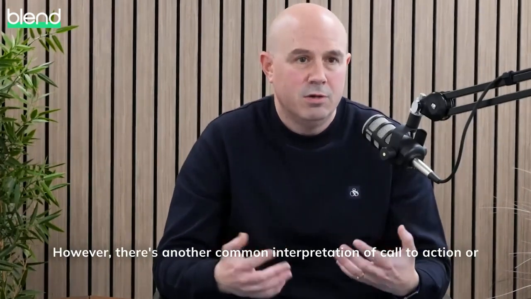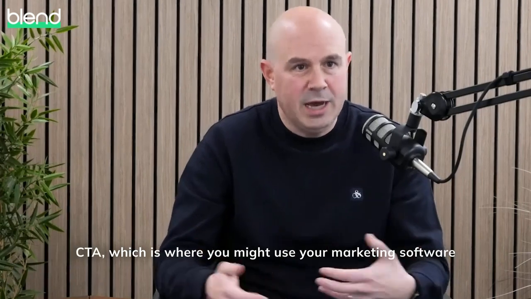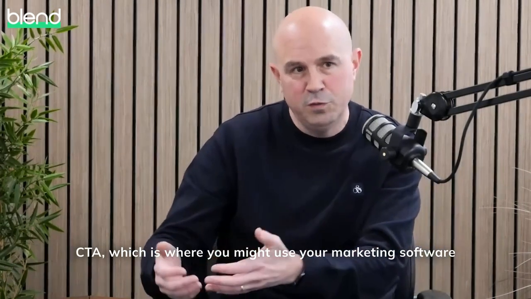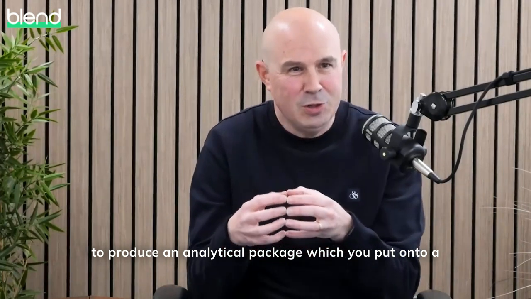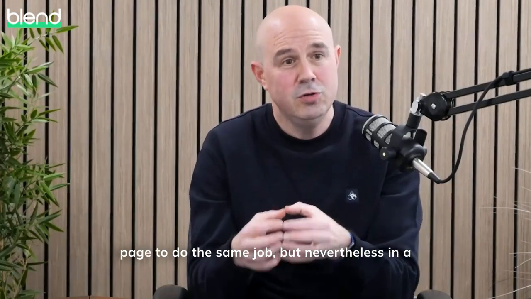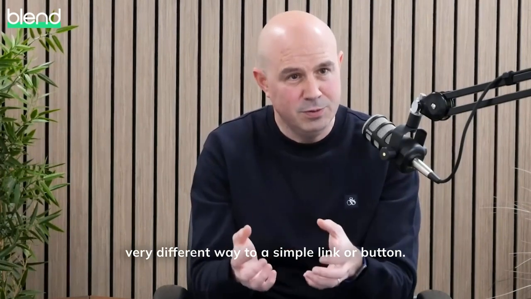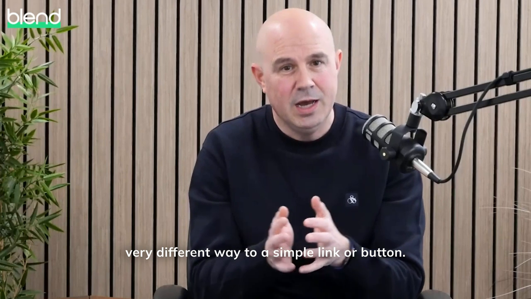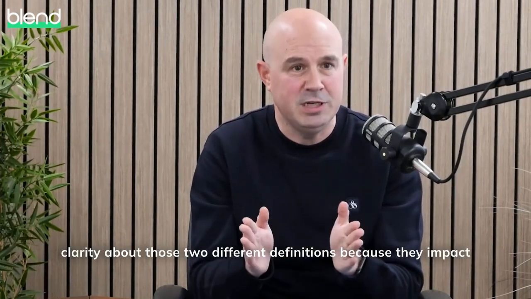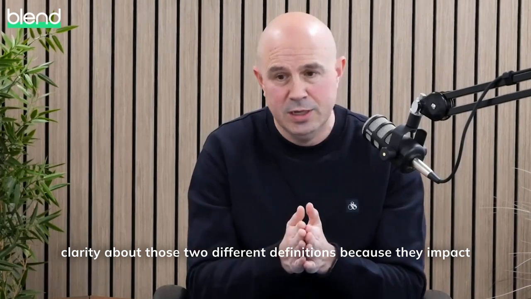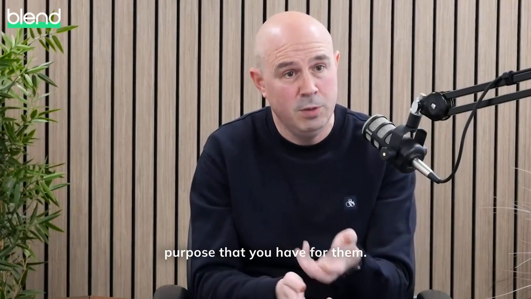However, there's another common interpretation of call to action, or CTA, which is where you might use your marketing software to produce an analytical package which you put onto a page to do the same job, but in a very different way to a simple link or button. And it's important to have clarity about those two different definitions, because they impact the user experience and how well they serve the purpose that you have for them.